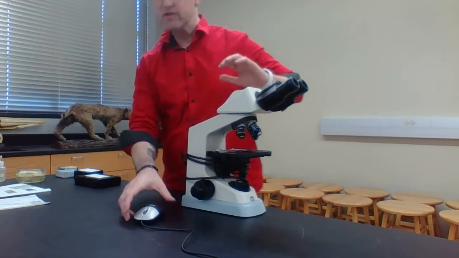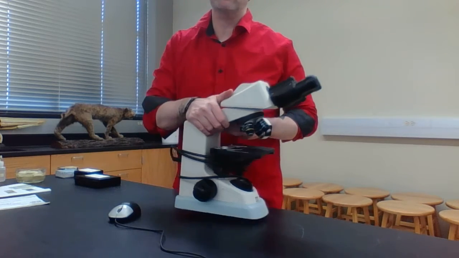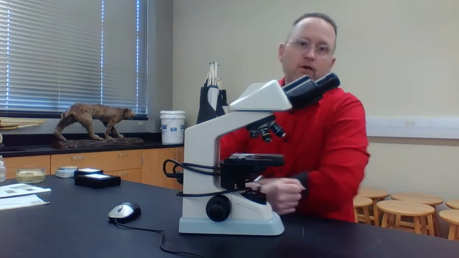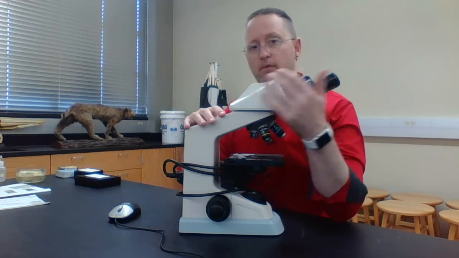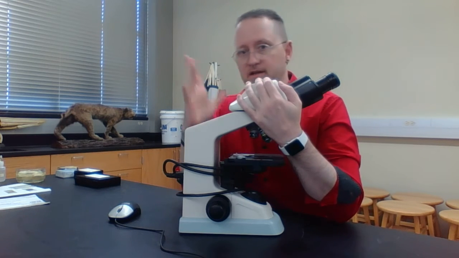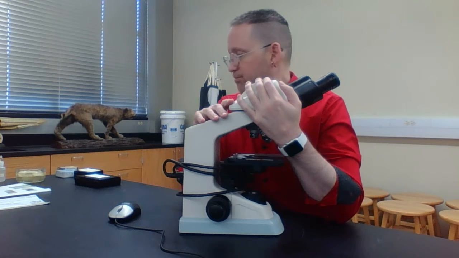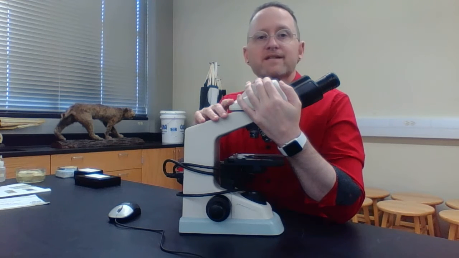So this instrument right here, which you may be using quite frequently, not only in this course but other more advanced courses, is called the compound light microscope. Before I start talking about how we use this and the different parts of it and the different exercises I've got planned for today, what is compound?